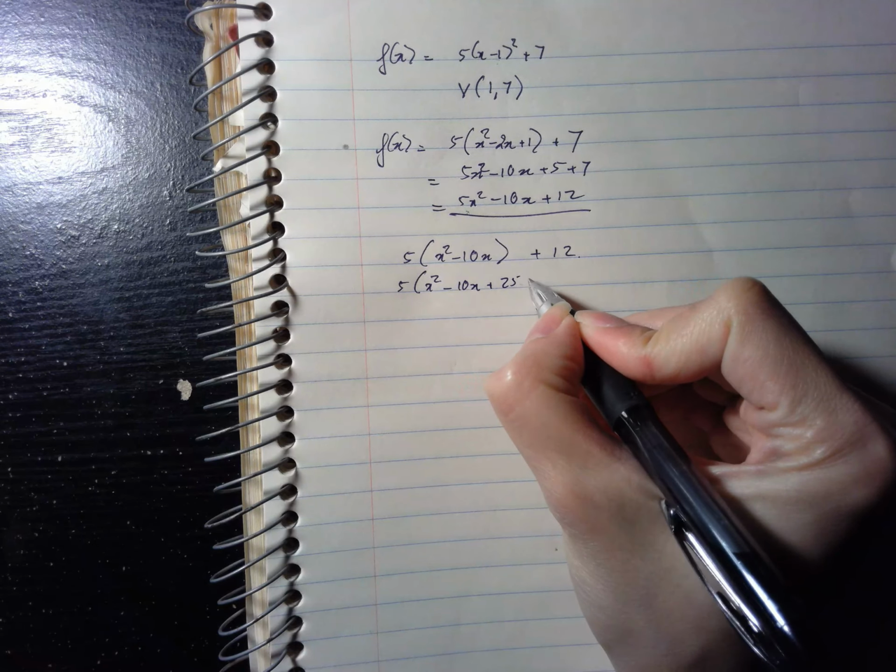Then I'm going to distribute it. 75 plus 12, and I'm going to have the perfect square right here, x minus 5 squared. Oh, I think I did something wrong.